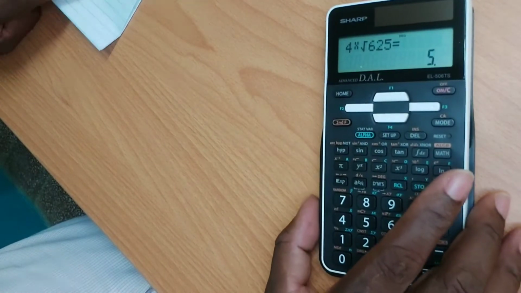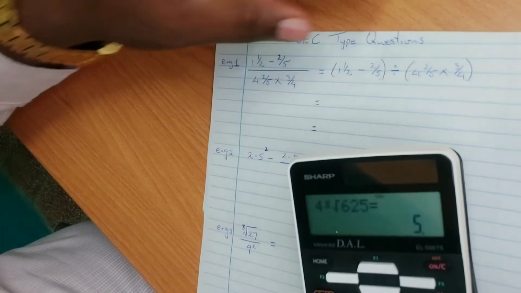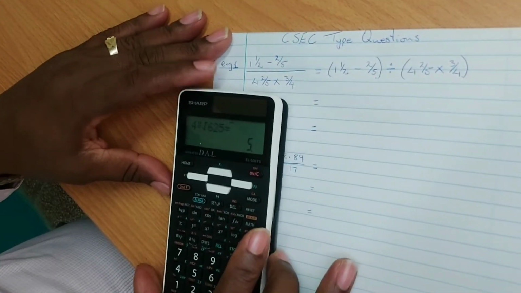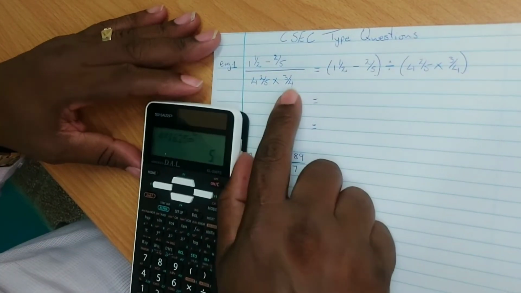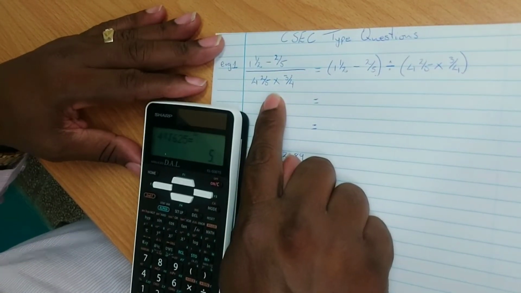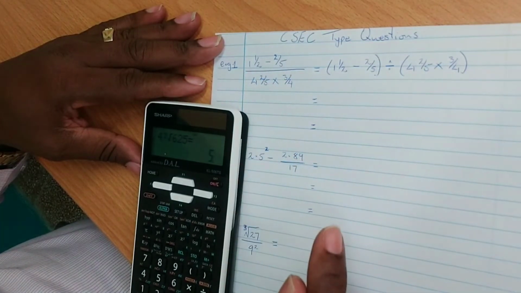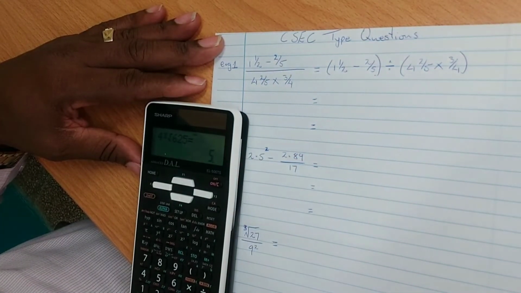Suppose if you were given this problem to do. CXC normally asks you to evaluate problems like these, in which you are given 3 marks to do with the use of calculators.